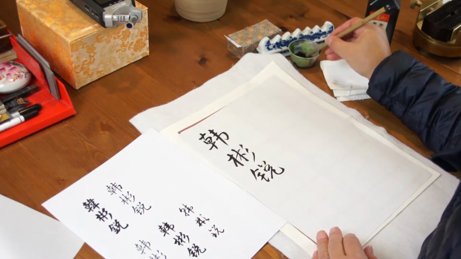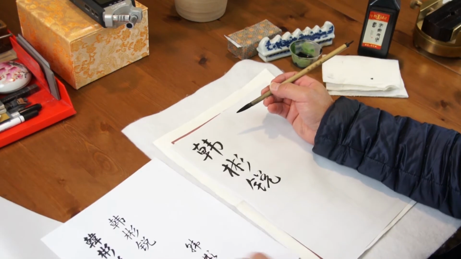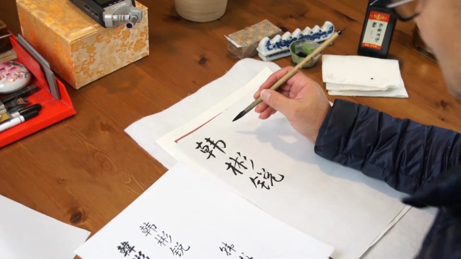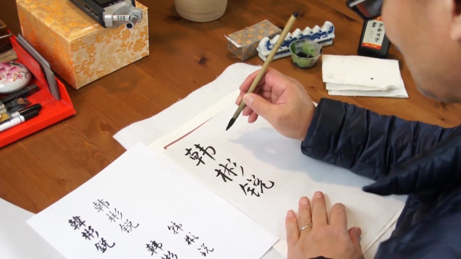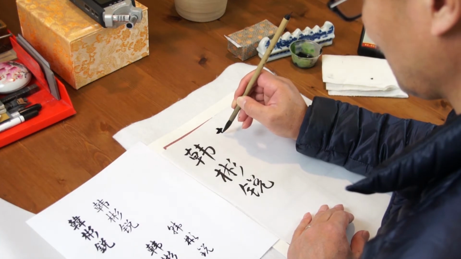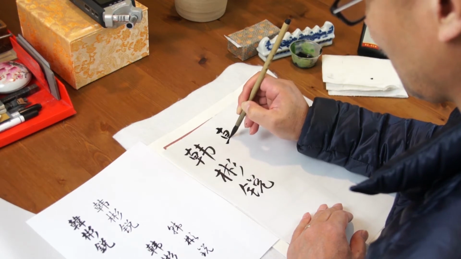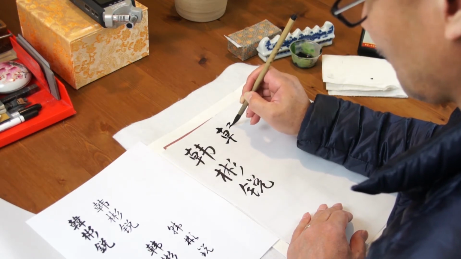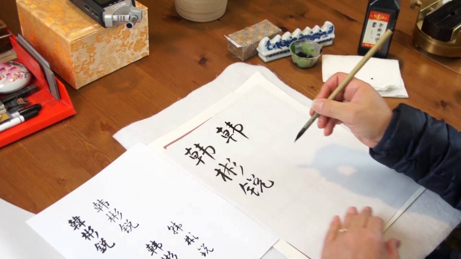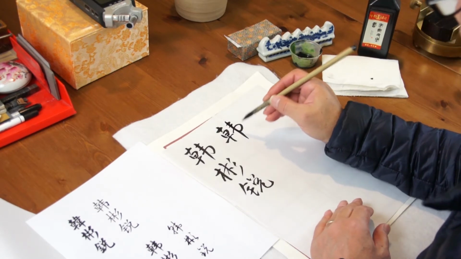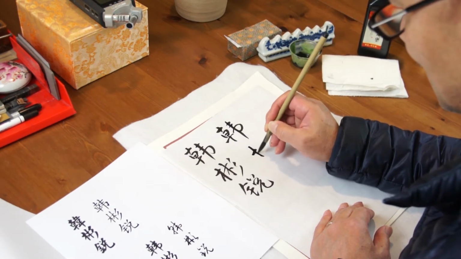Okay, and I write again with thicker strokes. So this side is always simplified, and this is the same.